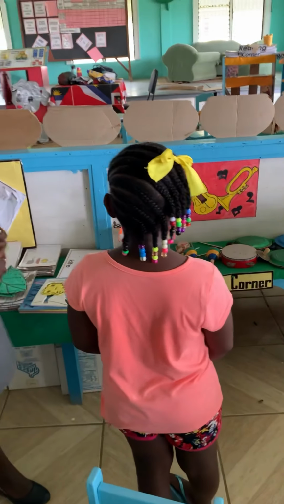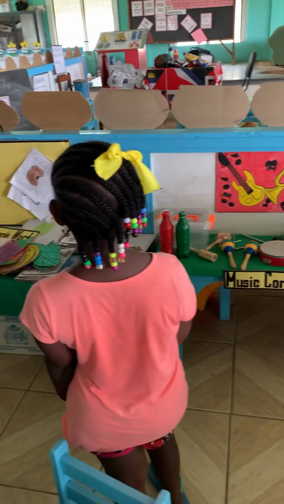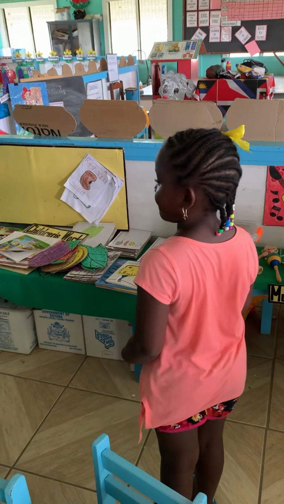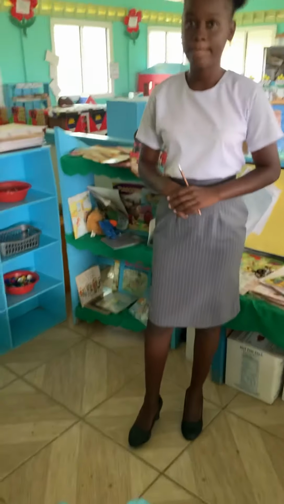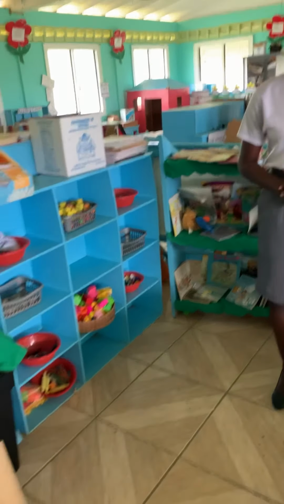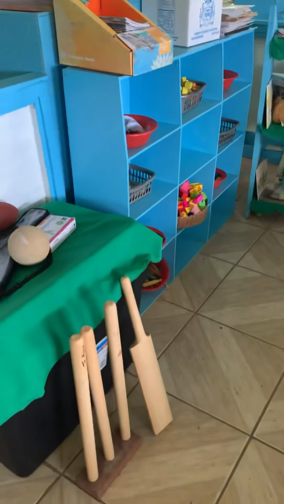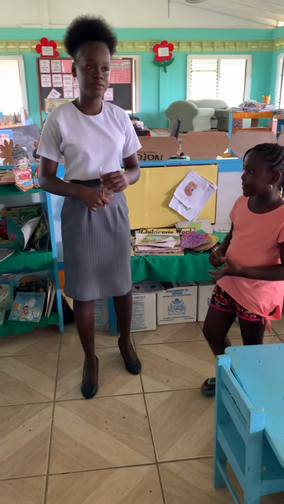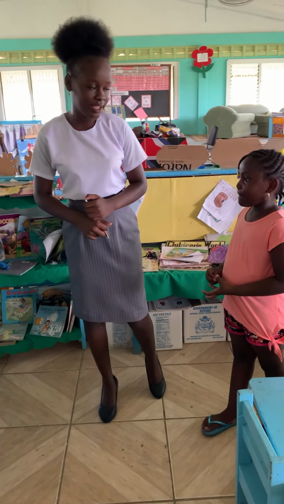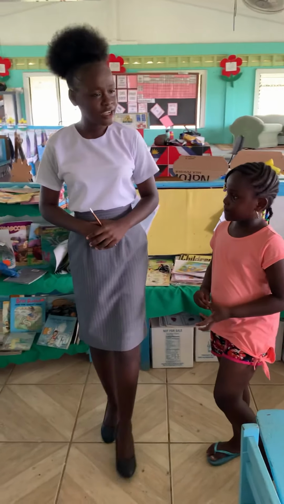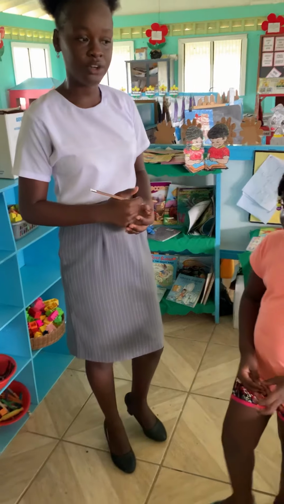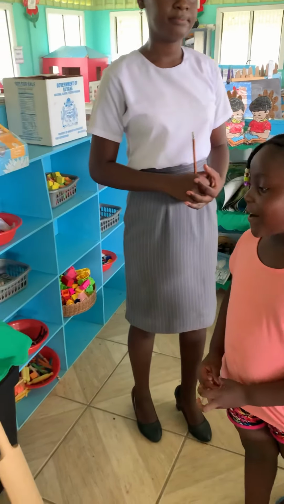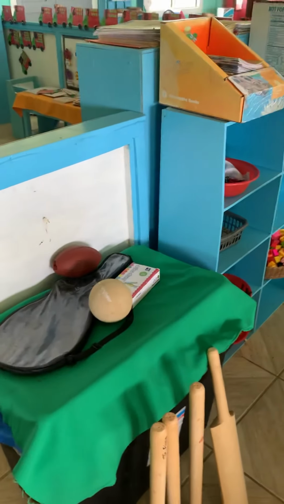Now what else can you see in the classroom that has the B sound or the D sound? Bat. You see a bat? Very good. And the bat makes what sound? The B sound. And can you make that B sound for me? B. Very good. Can you see anything else in the classroom that has the B sound or the D sound? Ball. Very good. A ball.